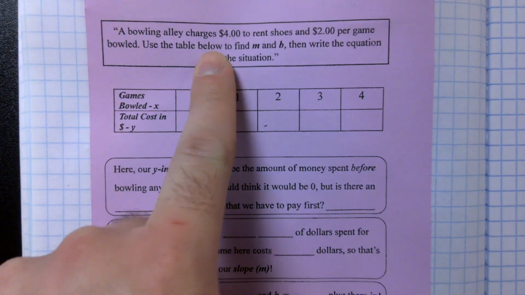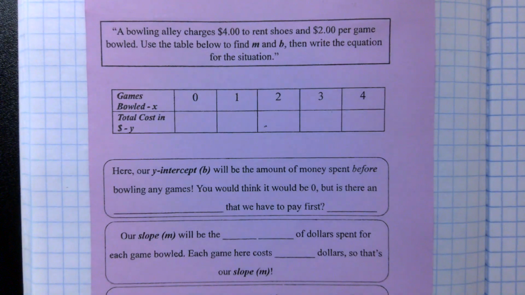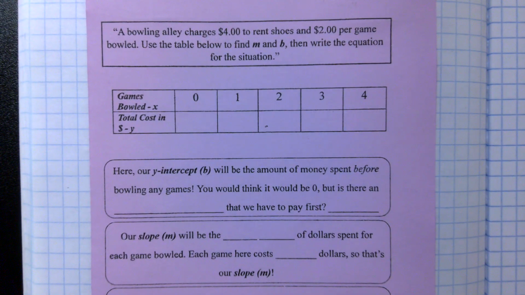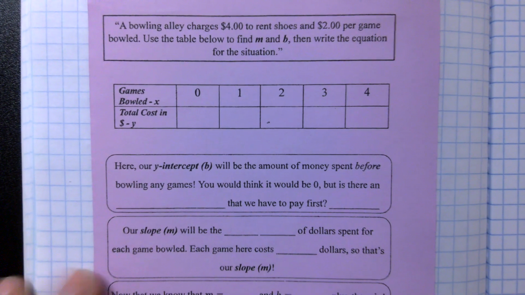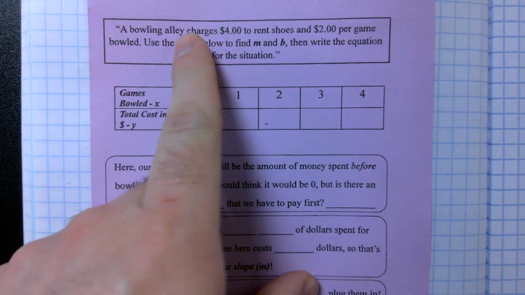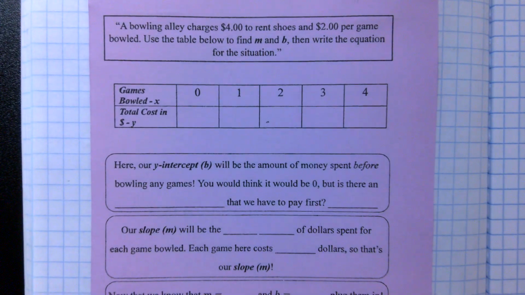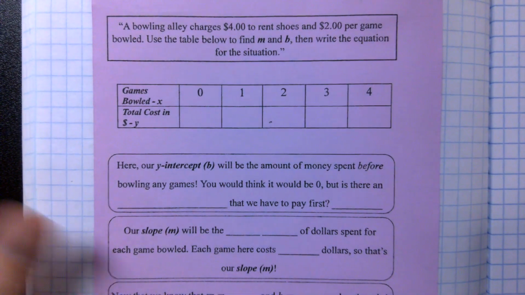Can I get a volunteer to read this problem out? Go ahead, Z. A bowling alley charges $4 to rent shoes and $2 per game bowled. Use the table below to find M and B, then write the equation for the situation. Perfect. Thank you very much. So, bowling alley charges $4 to rent shoes, $2 per game, right?